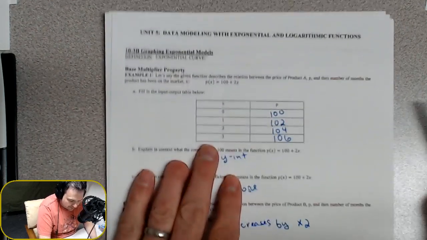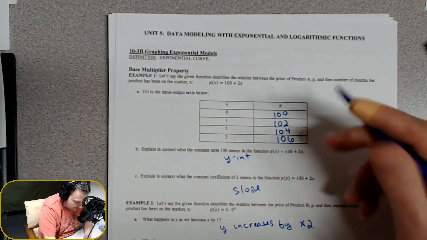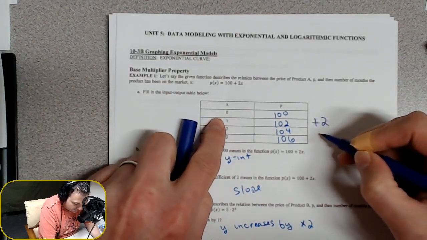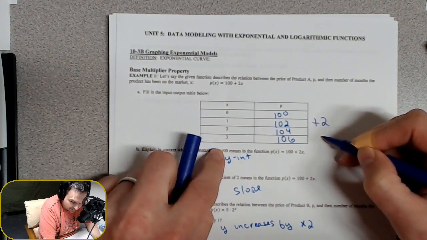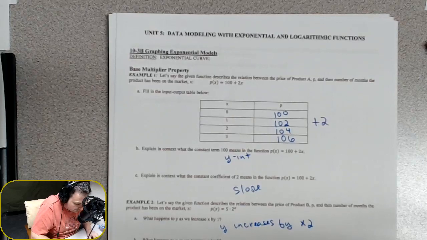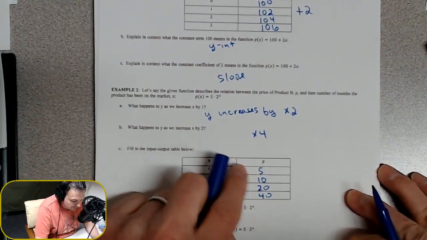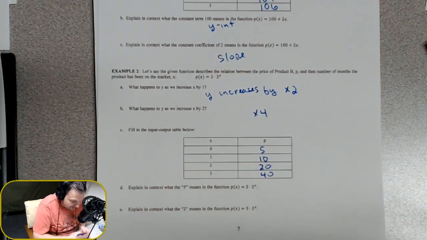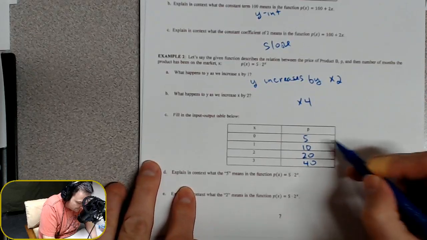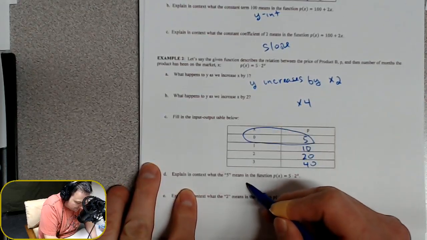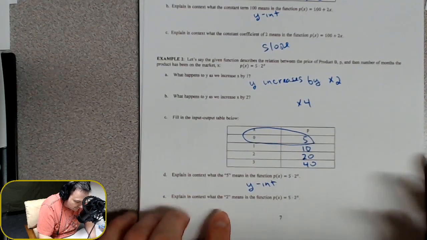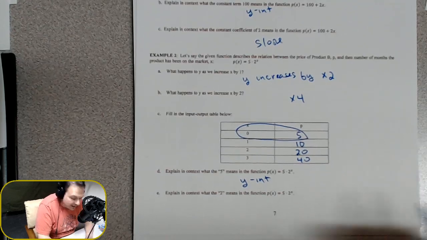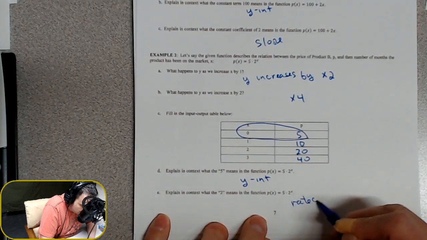Notice that for addition, as x goes up by 1, it increases by plus 2 every time. If it goes up by 2, plus 4. It goes up by 3, plus 6. Whereas with exponents, it's times: times 2, times 2, times 2. So what is the 5? The 5 is the y-intercept. See? Right there. What's the 2? The 2 is the rate of change.